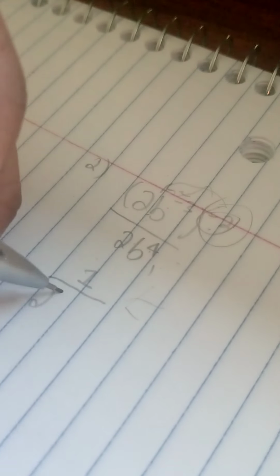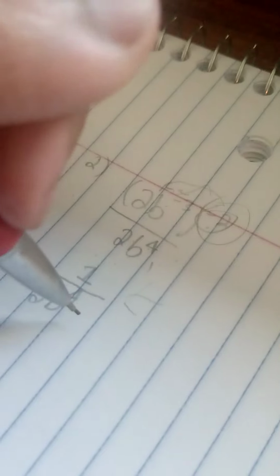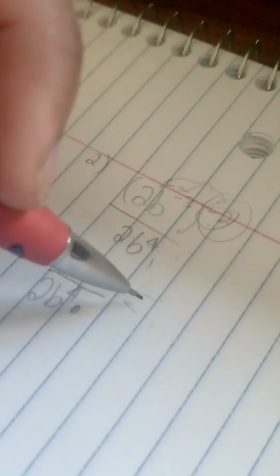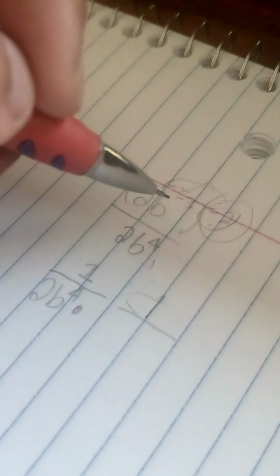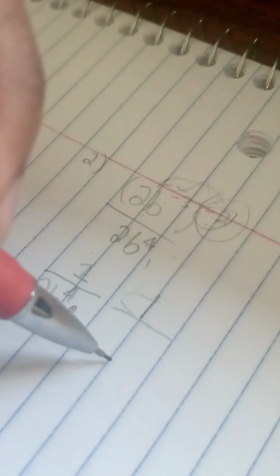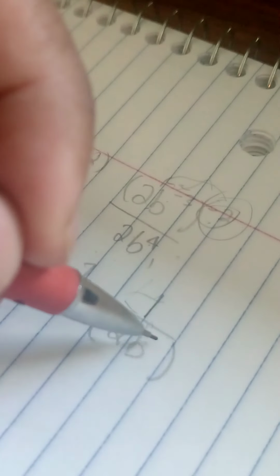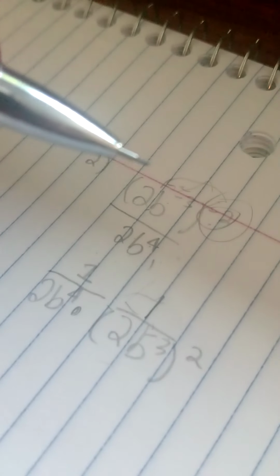We'll get 2b to the 4th, that's not moving anywhere, times, I'm going to split the fraction here, 1 over 2b to the minus 3, because I haven't done anything inside here, to the power of 2.